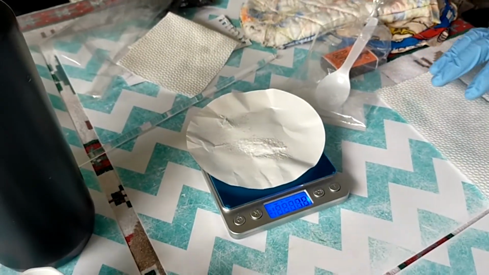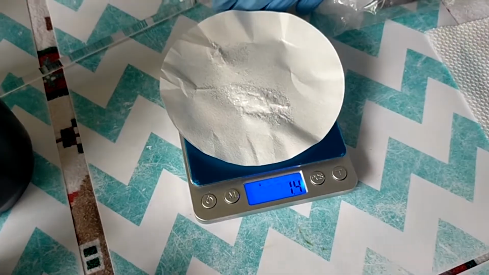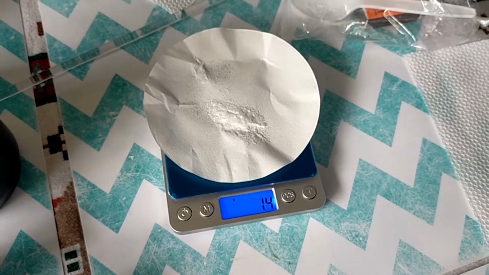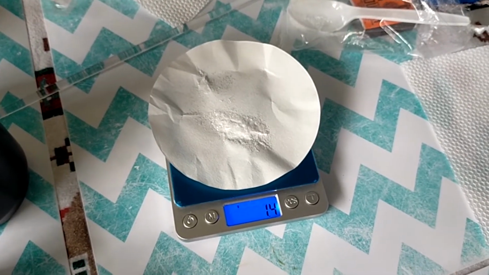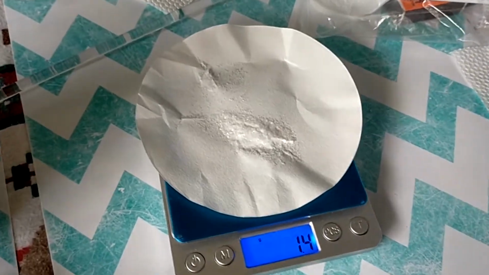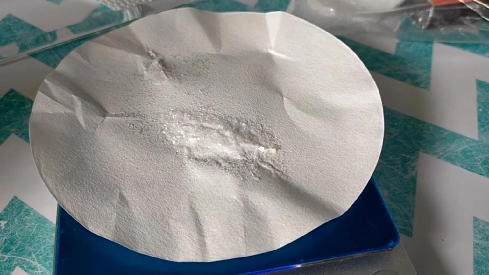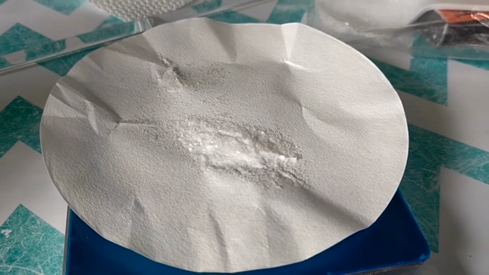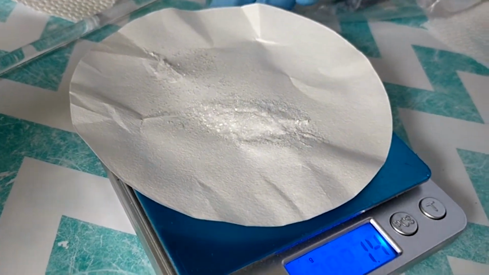Weighing. Now, the final weight of our dried naphthalene is 1.4 grams. Now, remember that the original weight of our filter paper is 1.1 grams, so that leaves us with a pure crystallized naphthalene amount of 0.3 grams. So from the initial 1 gram of original naphthalene, we were able to recrystallize 0.3 grams of pure naphthalene. So that is it for this experiment.